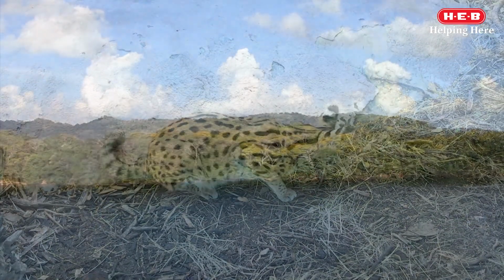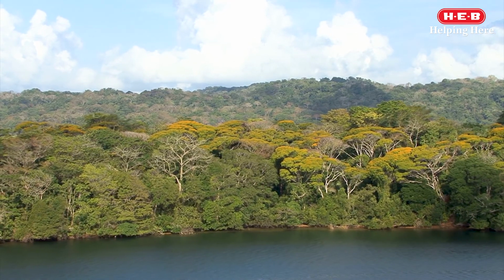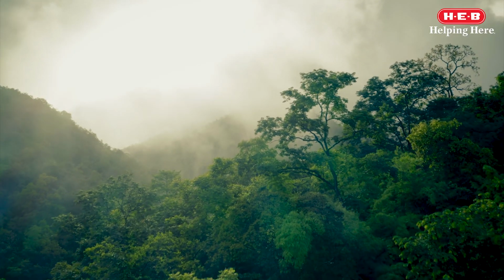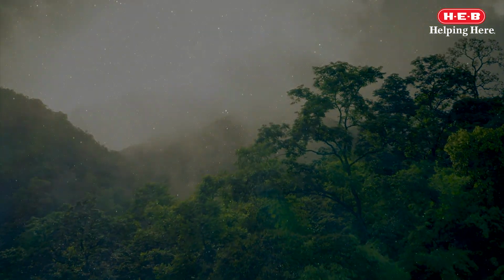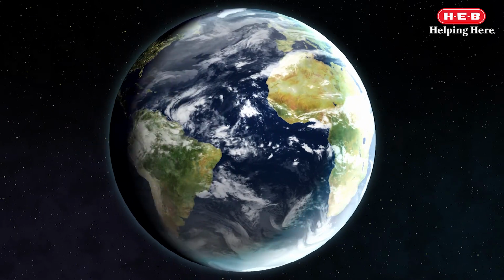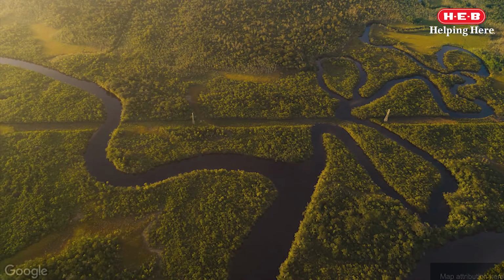Let's move on to a habitat that has enough trees to create a canopy and only allows 2% of sunlight to make its way to the ground. This habitat is known as the rainforest. Like grasslands, they can also be found on every continent of the world except Antarctica. The Amazon rainforest in South America is the largest.